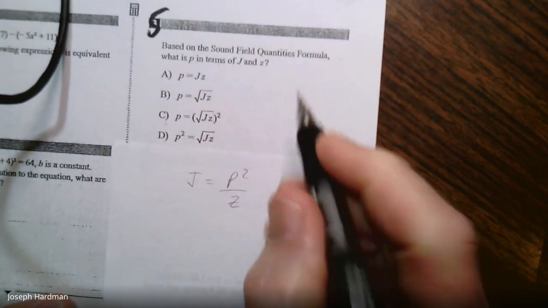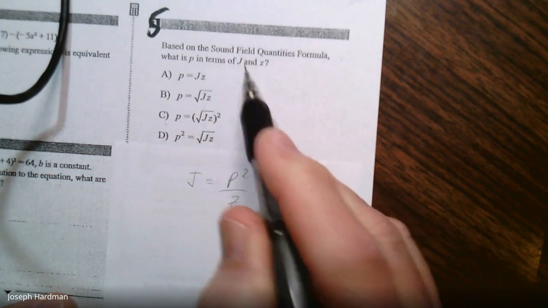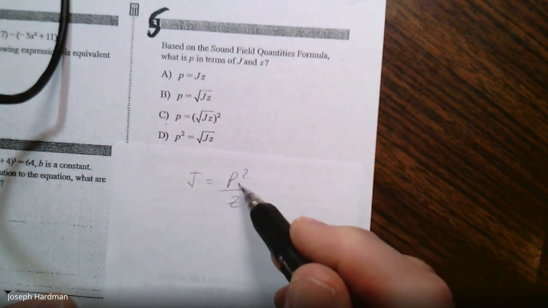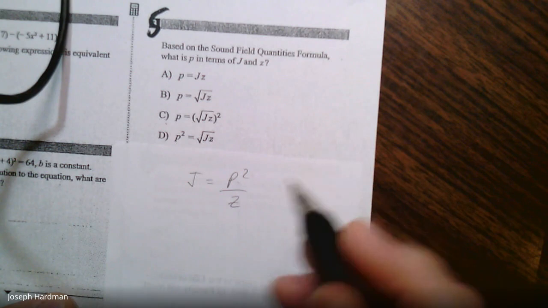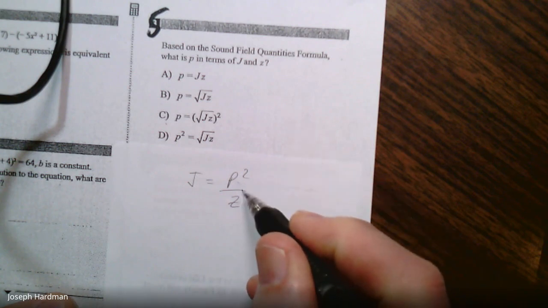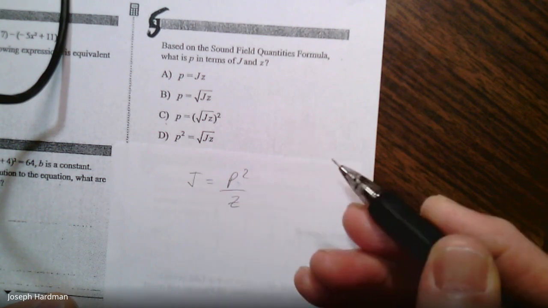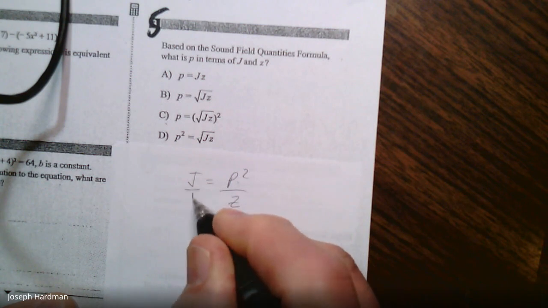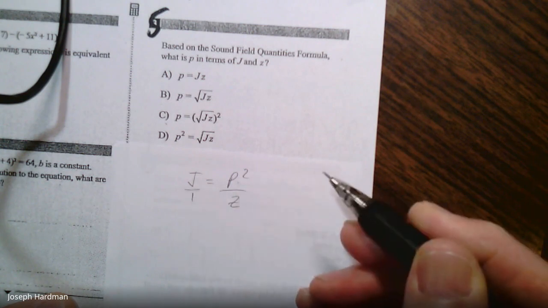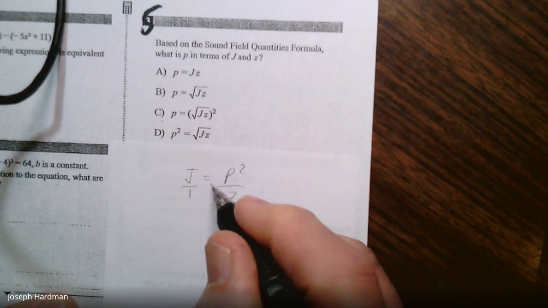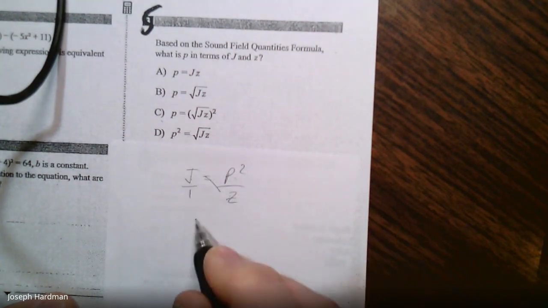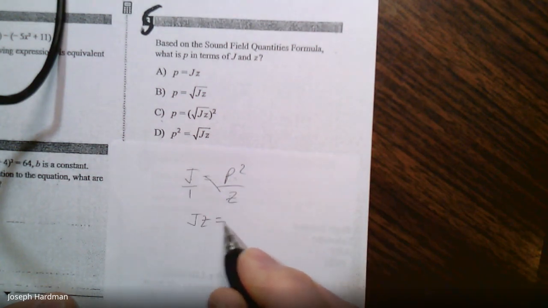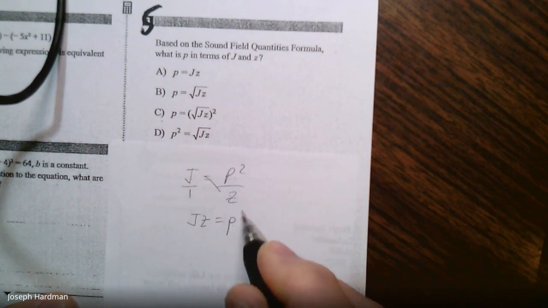What we want to do is see which one of these. It says, what is P? We want to solve this for P. Now, anytime we have a fraction on one side and something like a constant or a variable on the other, I put it over one because we have something called a proportion. So we cross multiply. We have JZ, and 1 times that is P squared.